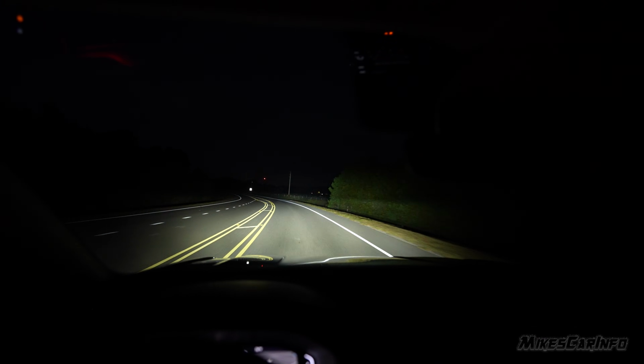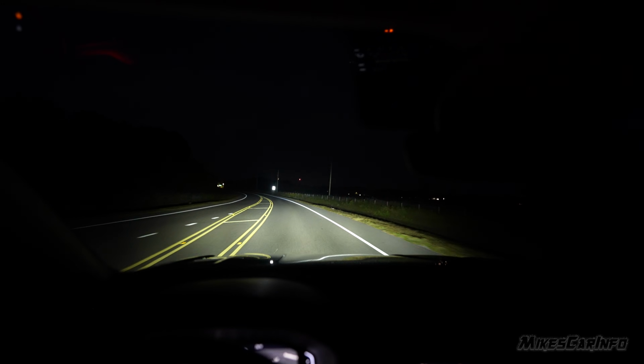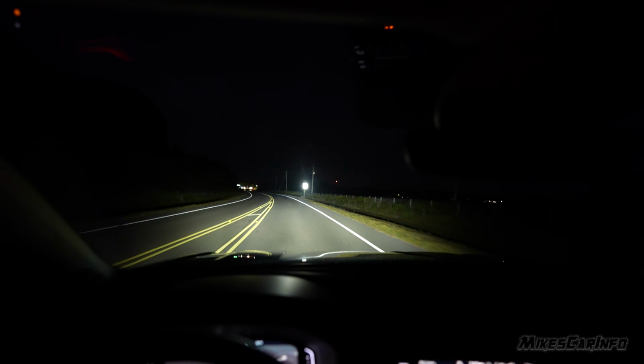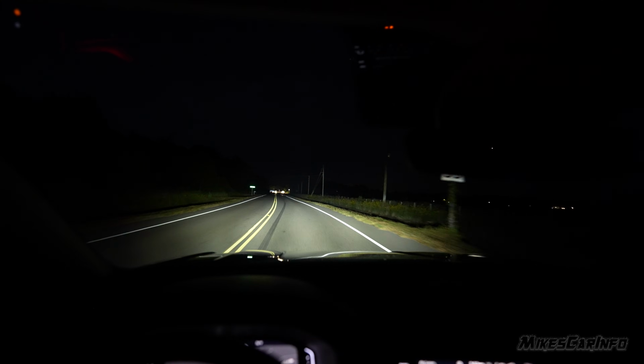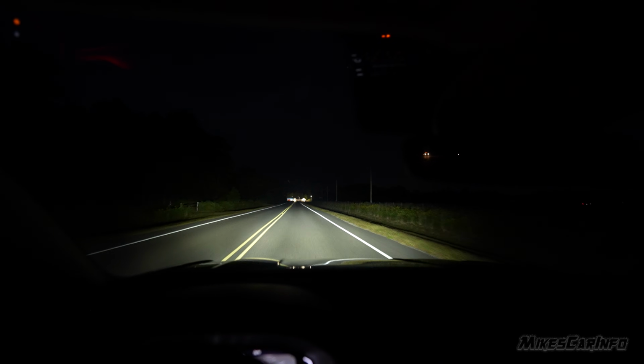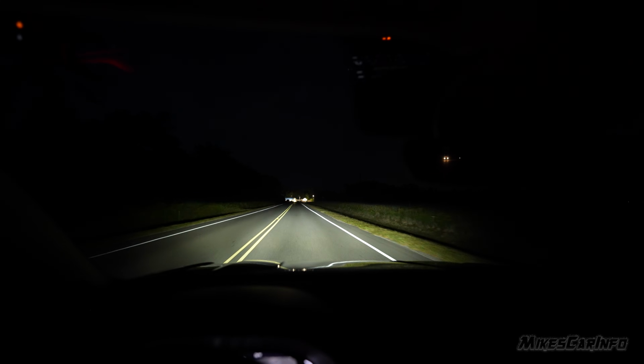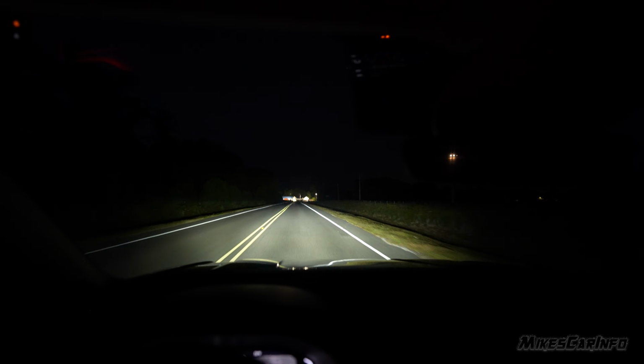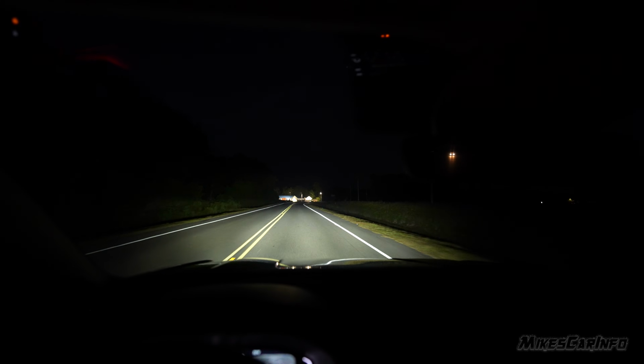But yeah, the high beams, I'm kind of surprised. These are actually better than I thought they were going to be. So let's go back to low beams. There's the high beams. Yeah, this is pretty good.